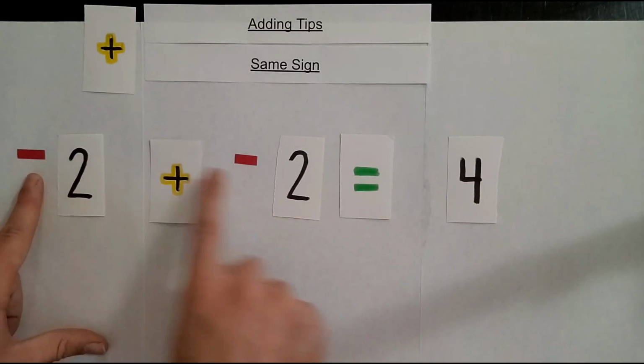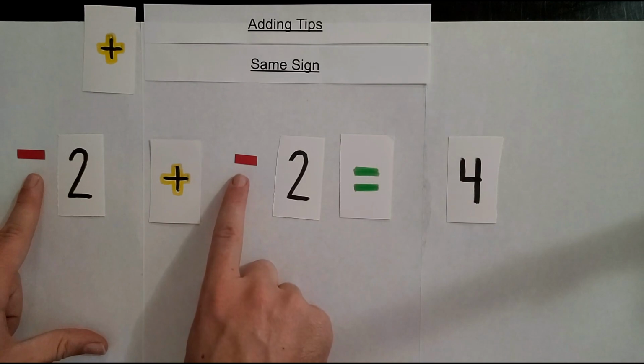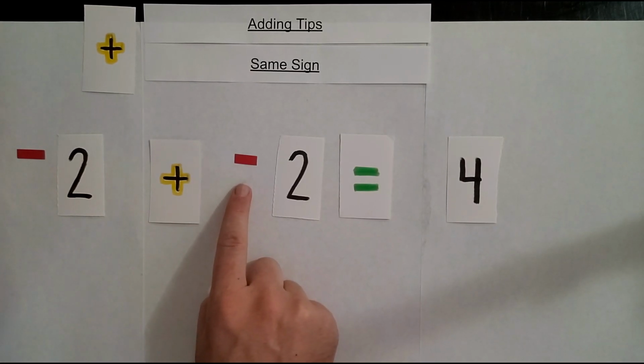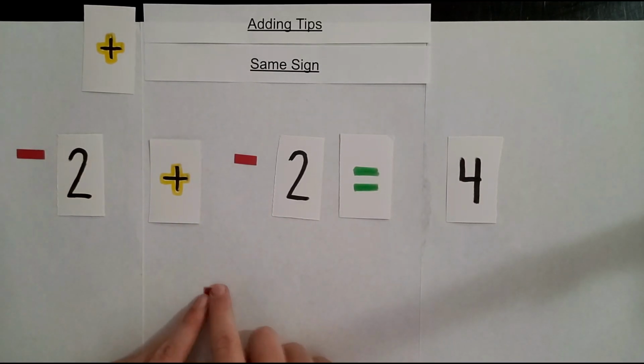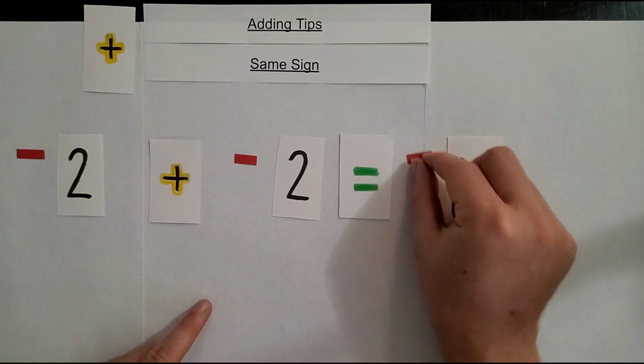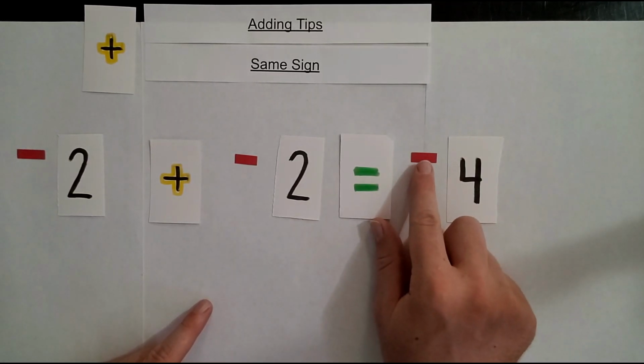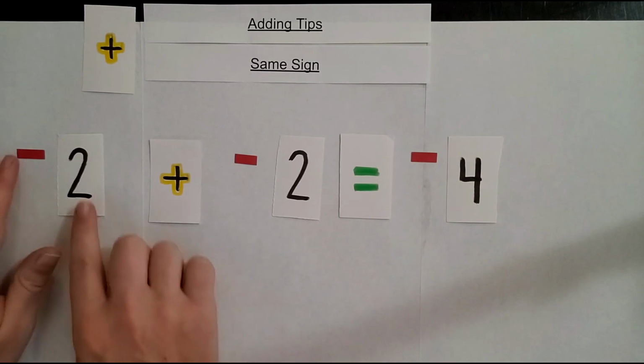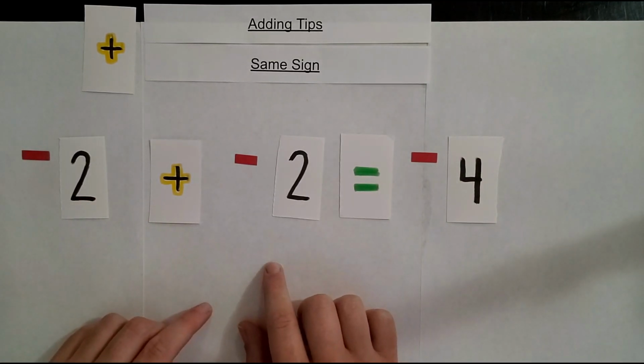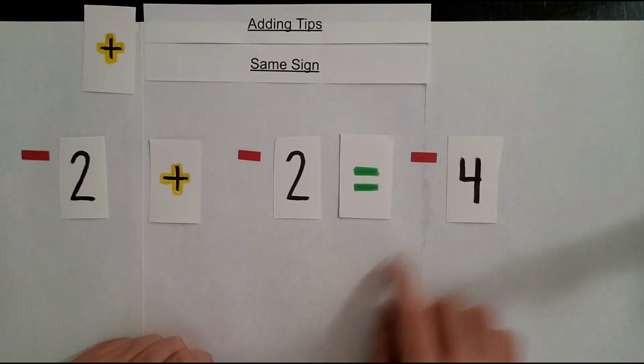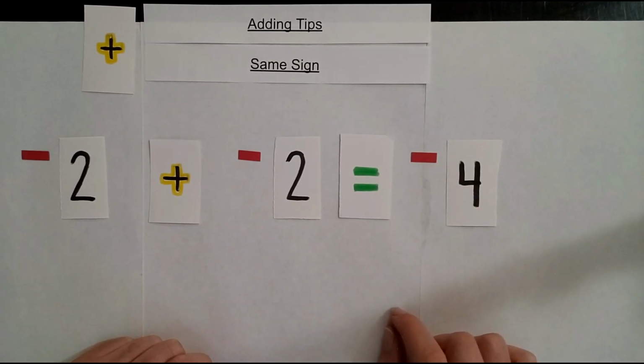So here the sign that both of these numbers had was a minus sign. So whatever you start with, that sign needs to follow through to the end. So we have a minus 2, and we add another minus 2. That takes us to negative 4.